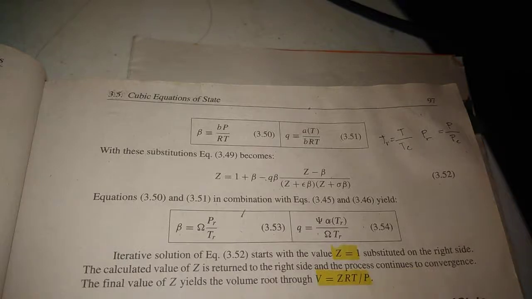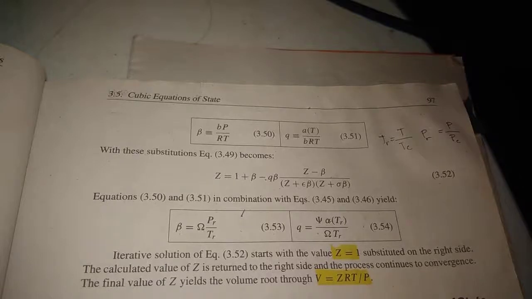Our lecture today covers equations of state. If you can still remember, an equation of state is an equation which relates the pressure, the volume, and the temperature of a system. Now, this system can be a pure component system or a multi-component system. Now, I believe that you are already well aware of the two of the simplest equations of state.